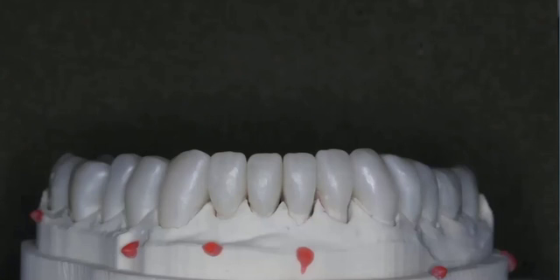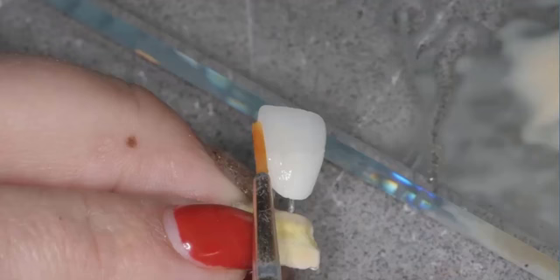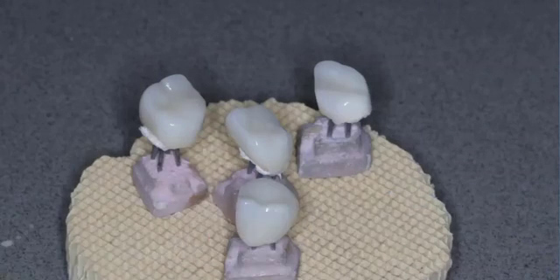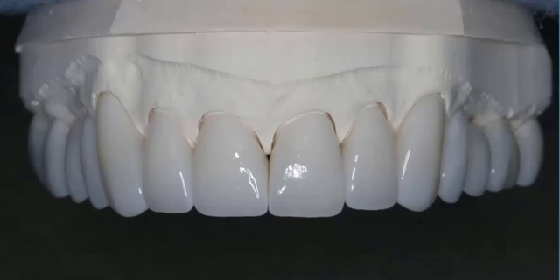It's lower. Keep going. Staining, glaze. Okay, and glazed up, and that's what we end up with.